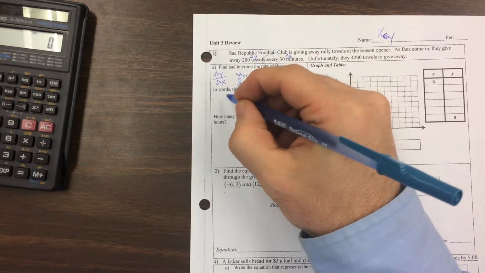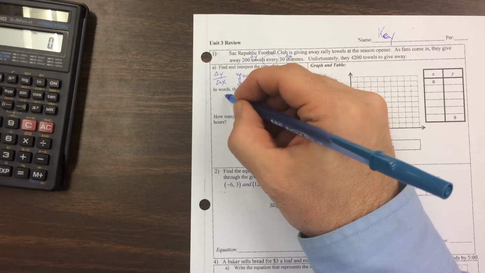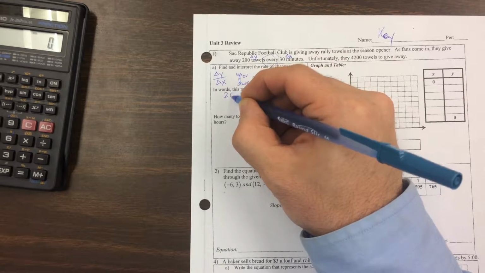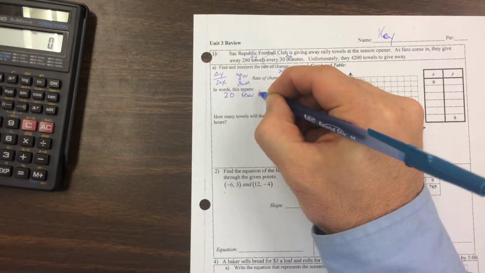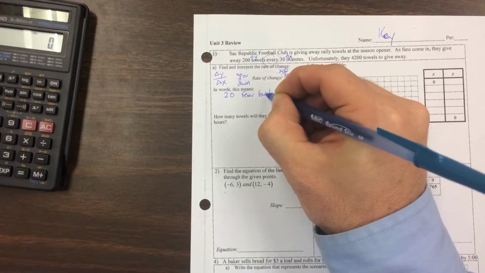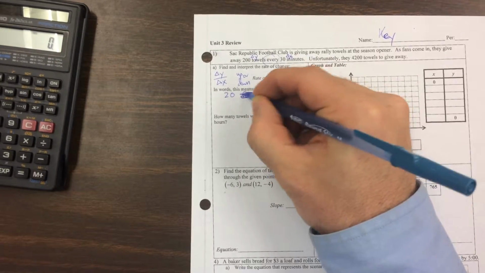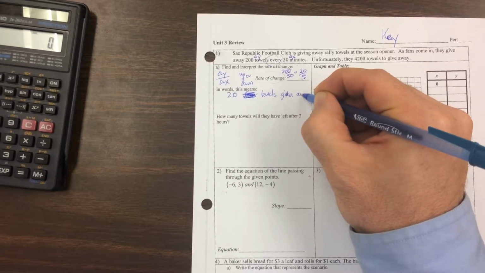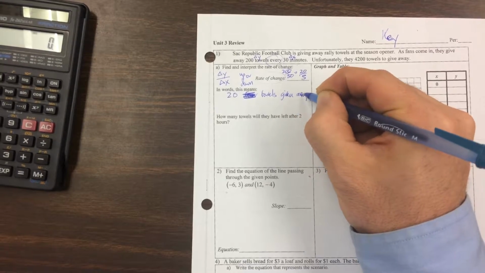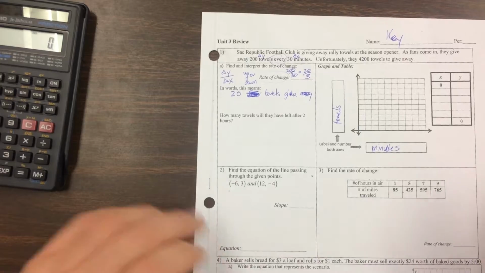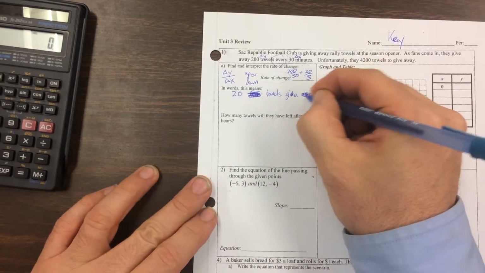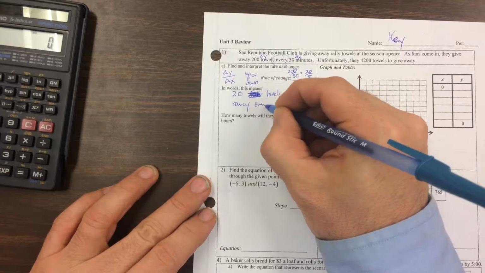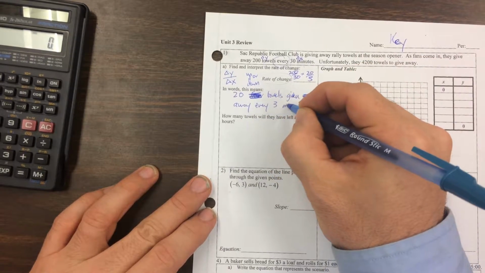In words, this means, I'll say 20 fewer towels, or maybe 20 towels given away. Oh boy, that's a pretty bad way to say it. Given away every 3 minutes.